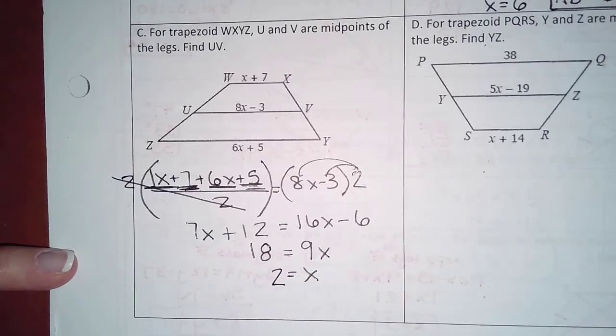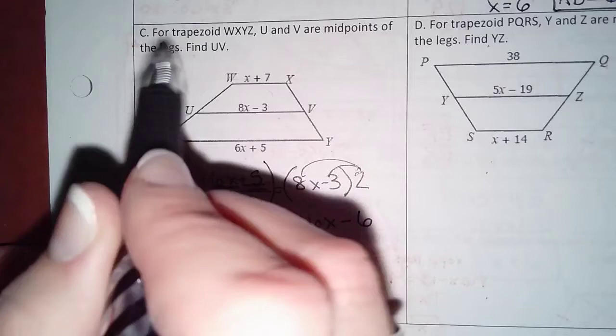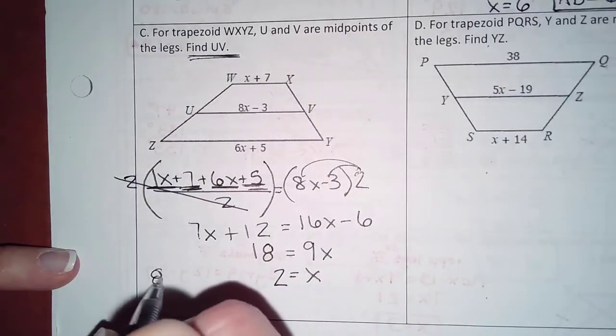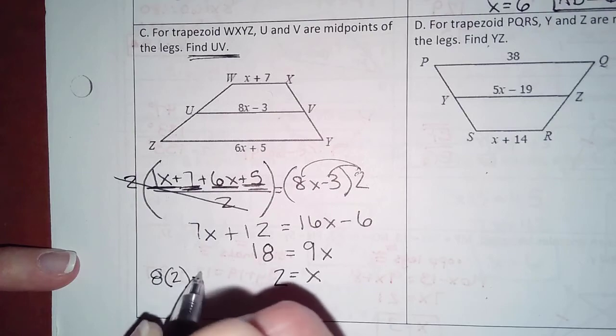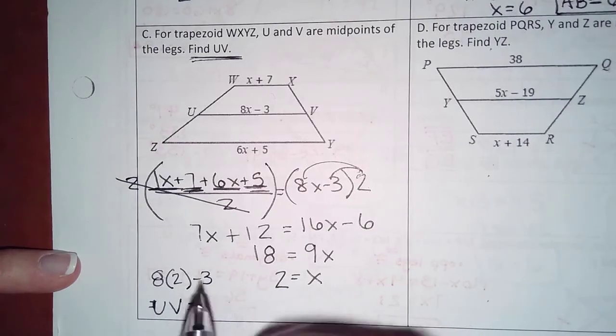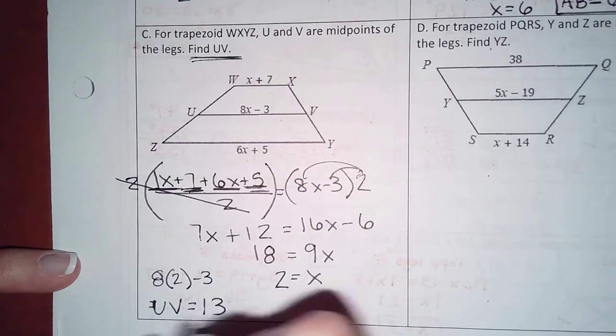Now I was asked to find, ultimately, UV, so our mid-segment. So we have 8 times x, which is 2, minus 3. So I'll say UV equals 16 minus 3 is 13.